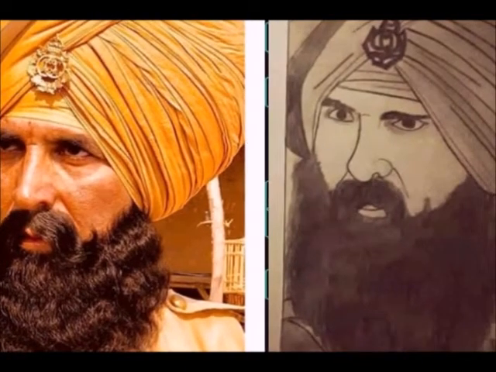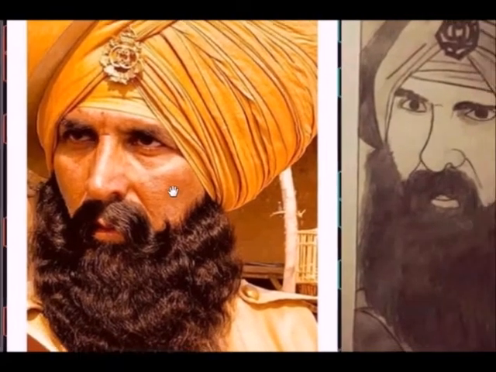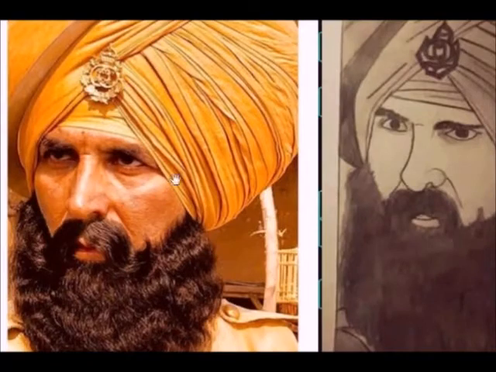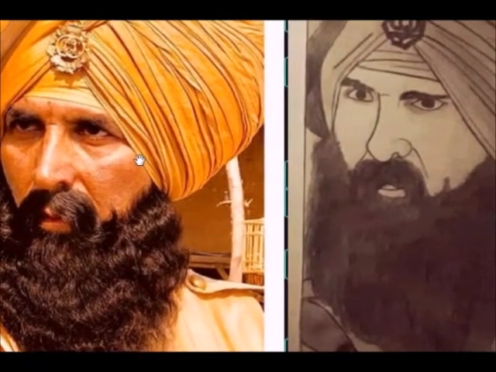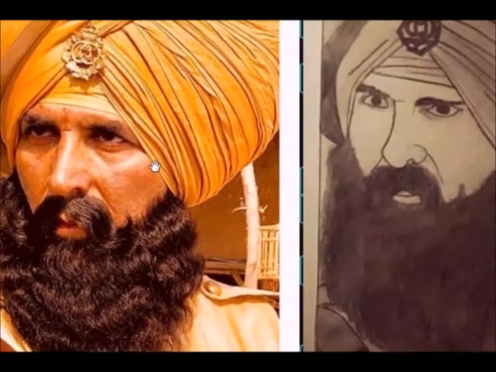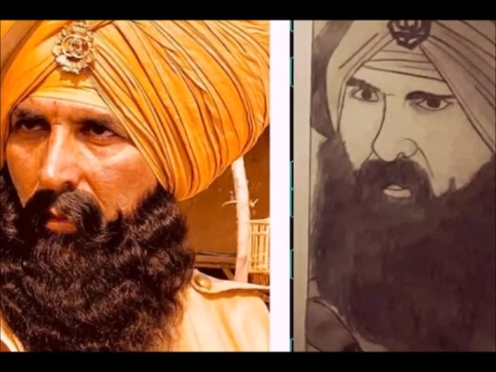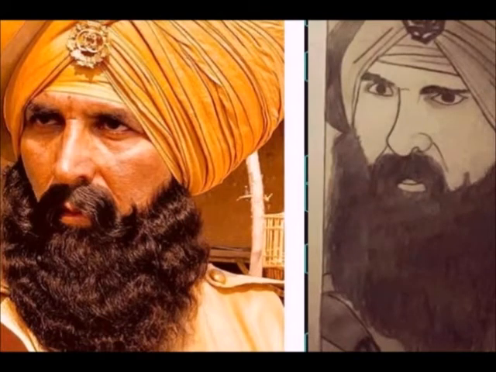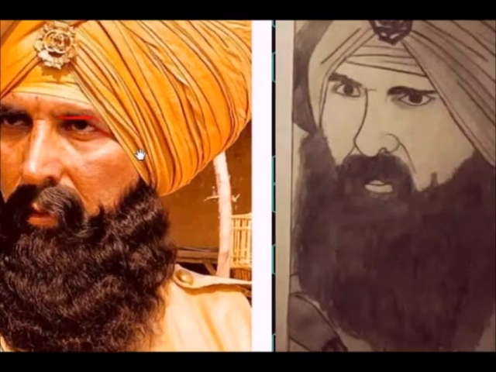So when we're looking at the eyes, we can see, this is Akshay Kumar, by the way. This is his new movie, I guess, on the Battle of Sargadi, and he is dressed as one of the Sikh soldiers from 1900s. So Akshay Kumar is, if you look at his eye, there's the eyebrow right there, and then he's got this skin that's coming down right here.